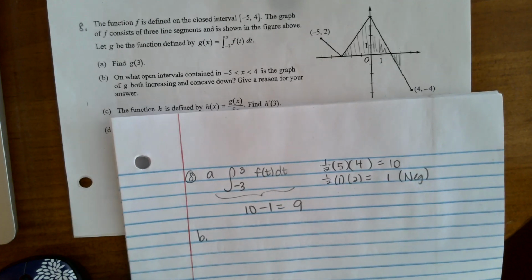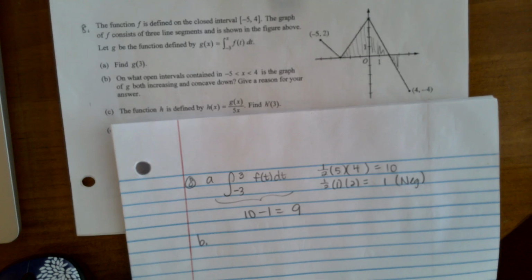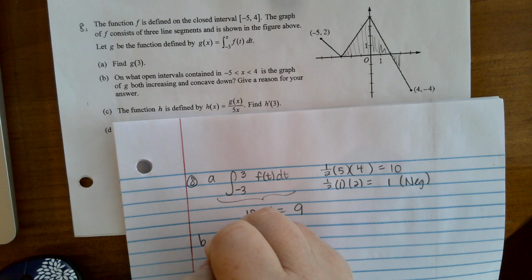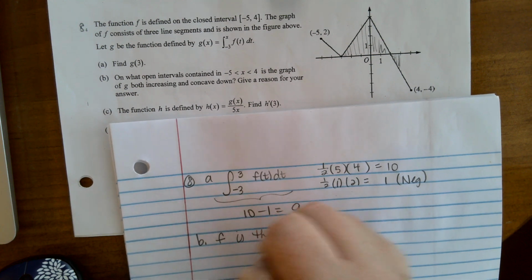Part B says, on what open interval is the graph of g both increasing and concave down? Well, f is the derivative.